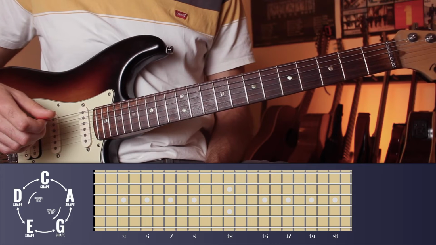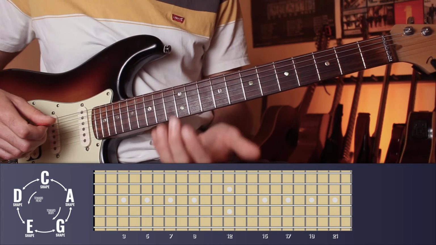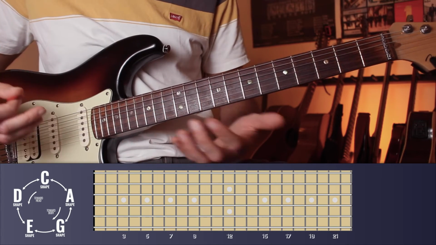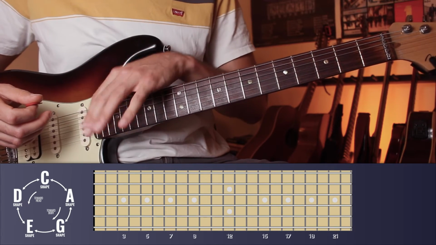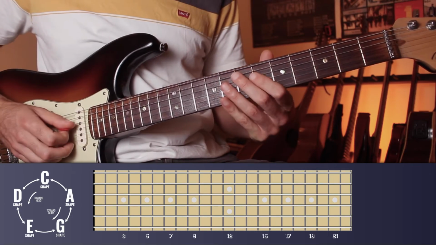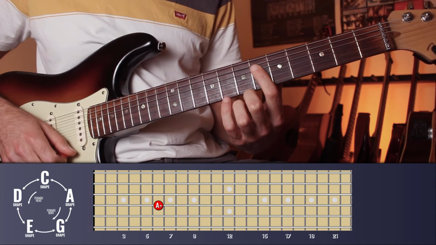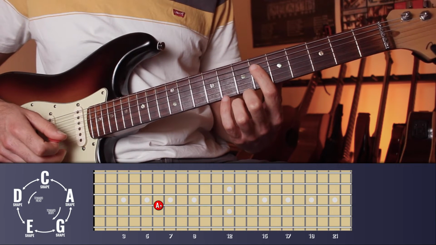Now, of course, you may not have the luxury of starting from the open strings, and so you should also think about starting these octave shapes in the middle or at the upper end of the fretboard, going higher or even lower. So taking a note at random, just right there, didn't look, promise. That is the note of A flat or G sharp.